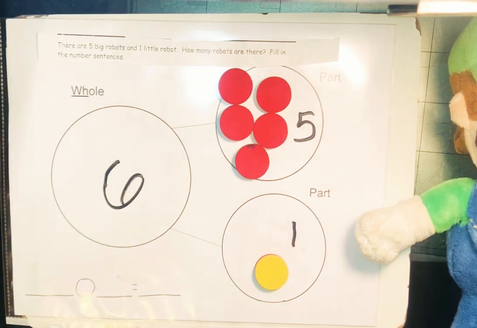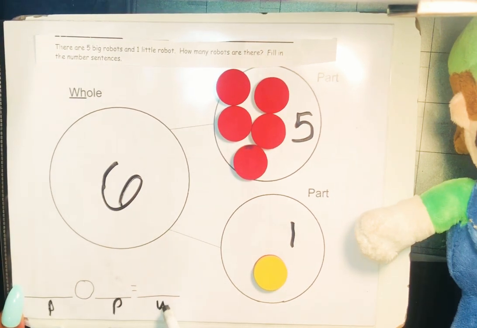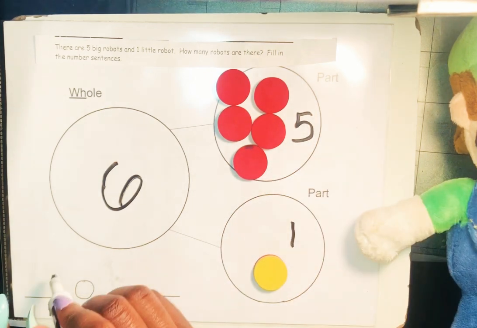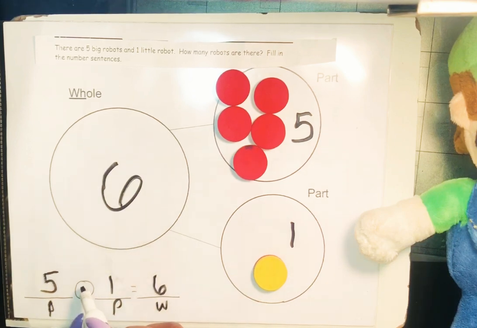Now, let's see if I can write a number sentence. So first, I know that this is my part, and my whole. So how many do I have in my part? I already have it here. Part, I have 5 in my part. And how many do I have in my other part? I have 1 in my part. And how many do I have all together? I have 6 all together. And 5, let me not forget my sign, plus 1 more equals 6.